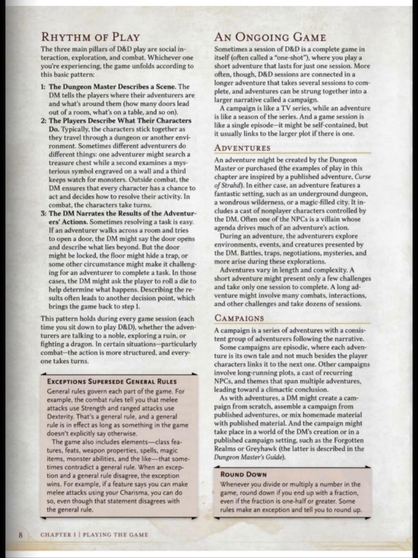Typically, the players stick together as they travel through the dungeon and from one adventure environment to another. Sometimes different adventurers do different things. One adventurer might search a treasure chest, while a second examines mysterious symbols engraved on the wall, and a third keeps watch for monsters, because you never know. Outside combat, the DM ensures that every character has a chance to act and describes how to resolve the activity. In combat, the characters take turns.